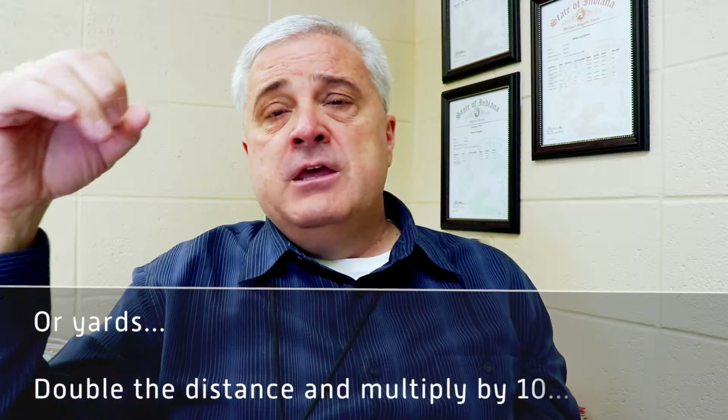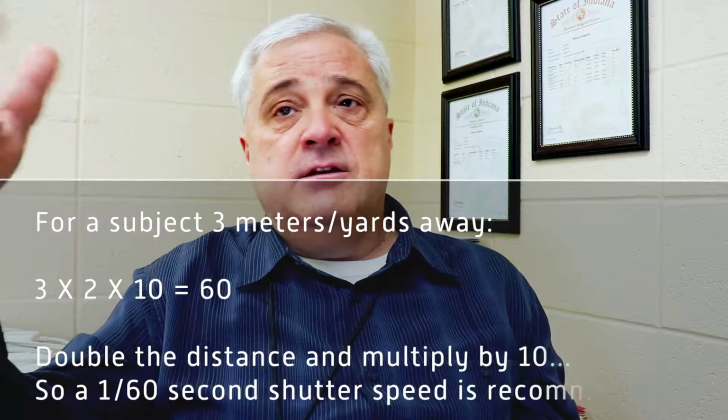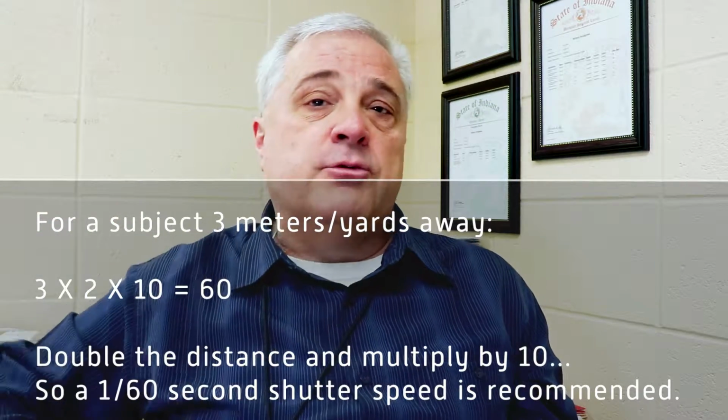Another aspect of that, which is much looser, is to take the distance to your subject and double it. So if your subject is 3 meters away, then you double that to 6, and then multiply by 10. So 60th of a second if they're within 3 meters. So the distance to the subject also affects camera blur.